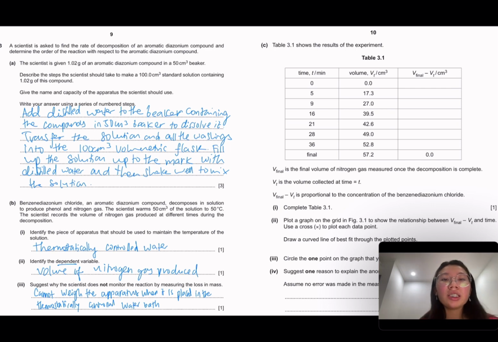Alright. Benzene diazonium chloride, an aromatic diazonium compound, decomposes in solution to produce phenol and nitrogen gas. The scientist warms 50 centimeter cubes of the solution to 50 degrees Celsius. The scientist records the volume of nitrogen gas produced at different times during the decomposition. I. Identify the piece of apparatus that should be used to maintain the temperature of the solution.